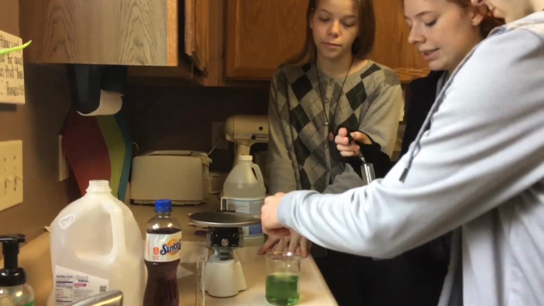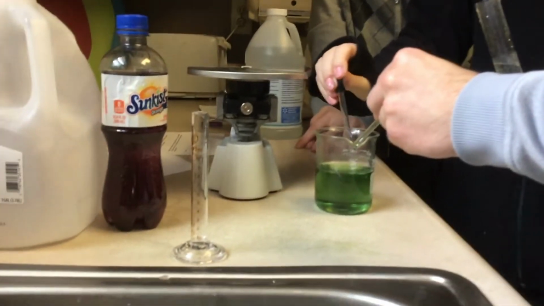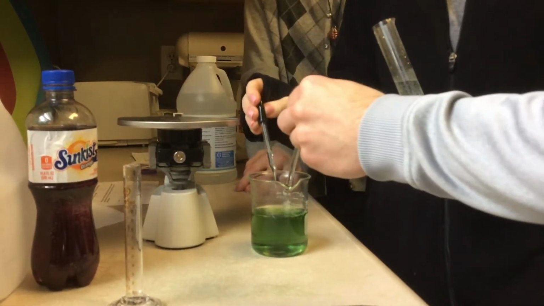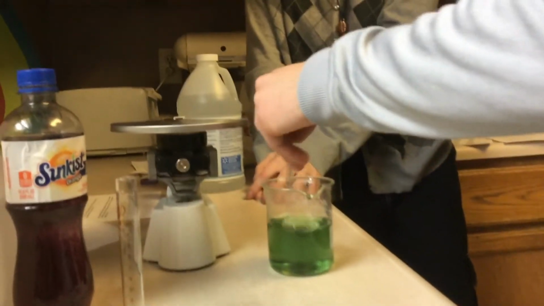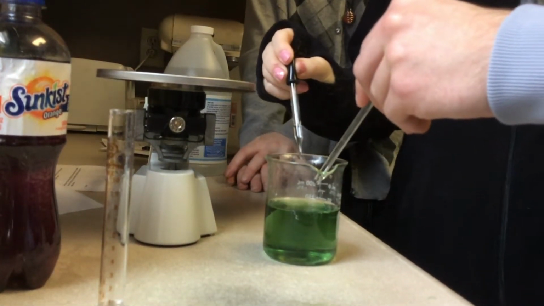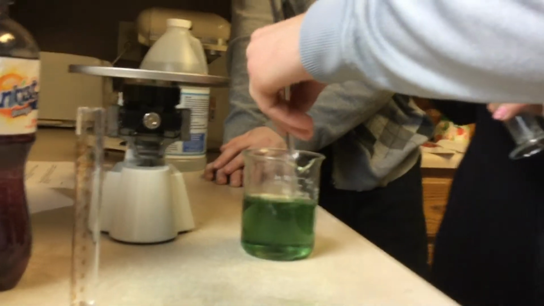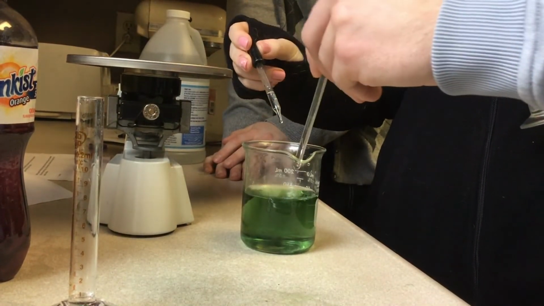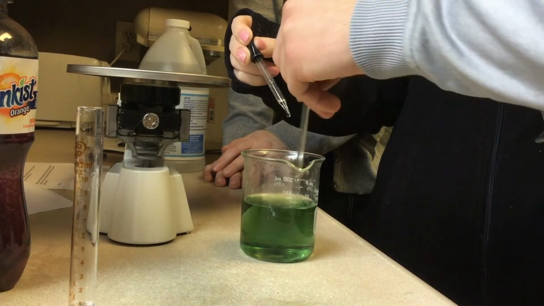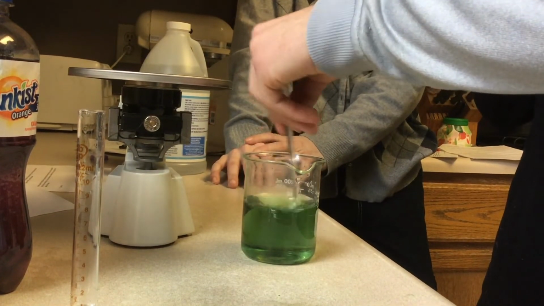6. 7. 8. 9. So stir, stir, stir. 10. I feel like it's more green than last time.